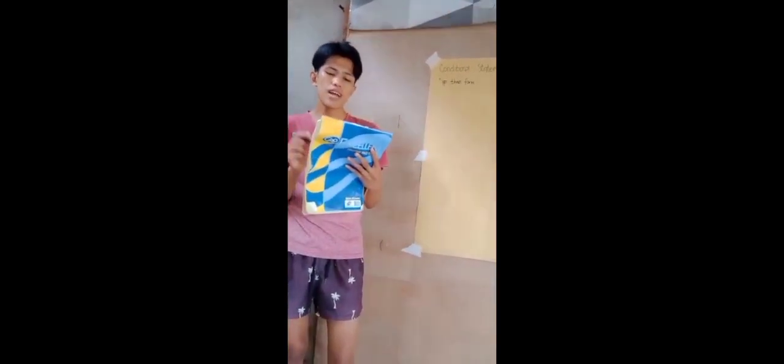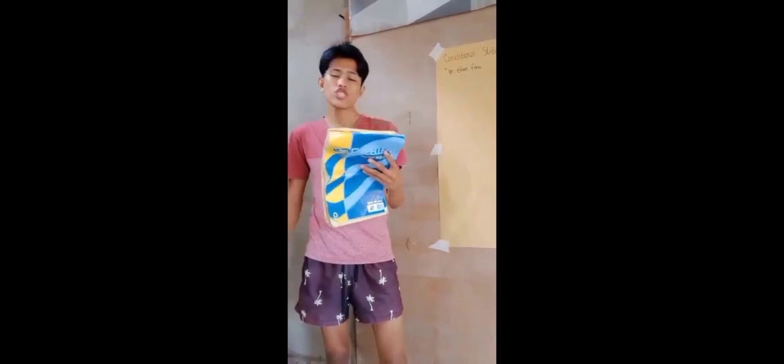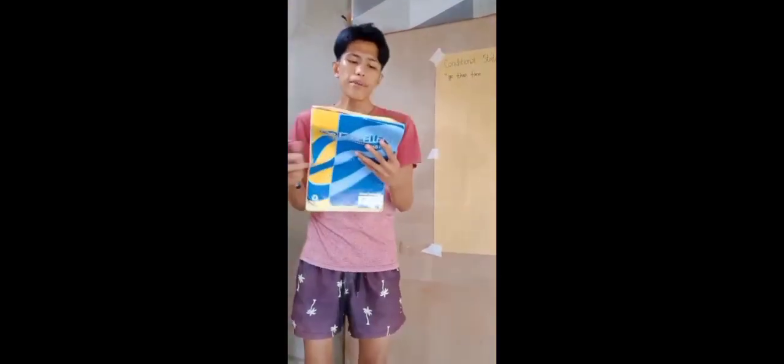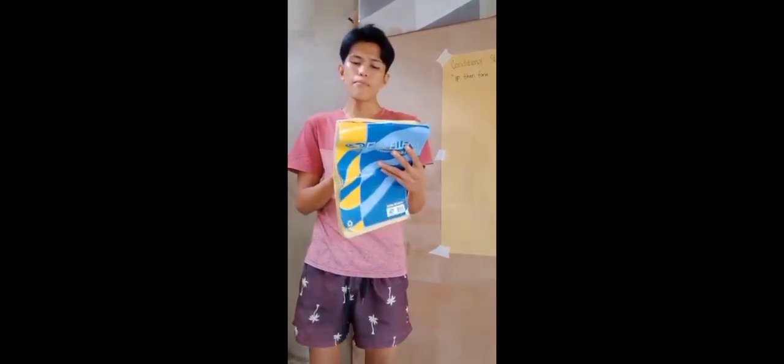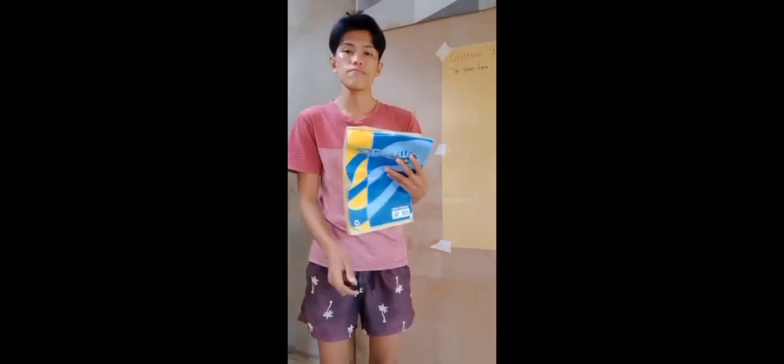Today we will be discussing the conditional statement. So, in this lesson, we are going to write our general form, if-then, by its definition. What is a conditional statement? Conditional statements are formed by two statements P and Q using the words if and then. The P statement is called the hypothesis and the Q statement is called the conclusion.